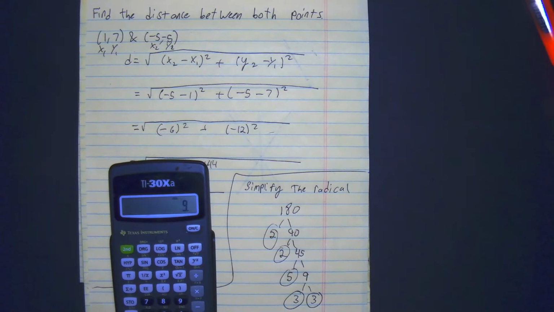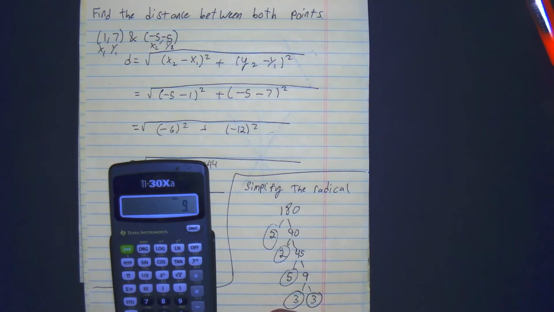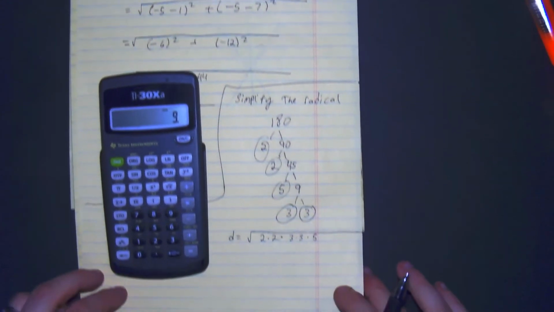If you can see right here, we just broke down 180 to its various prime numbers, the numbers that make it up. These are called prime, and these are called composite numbers. So we have d is equal to the square root of 2 times 2 times 3 times 3 times 5. I'll move it up so we can see that.